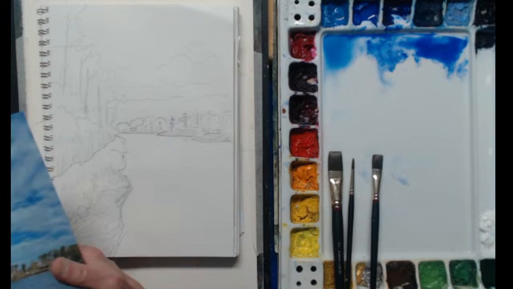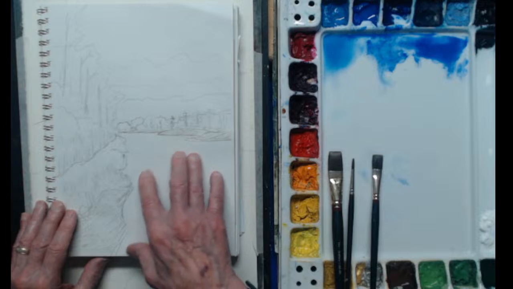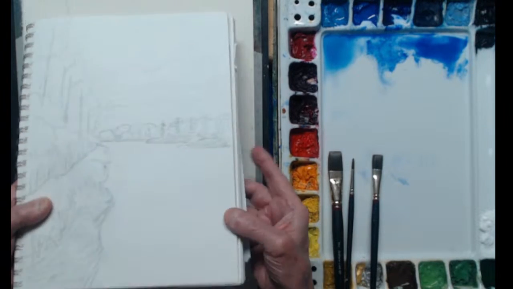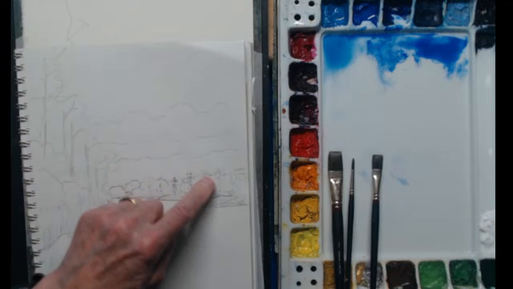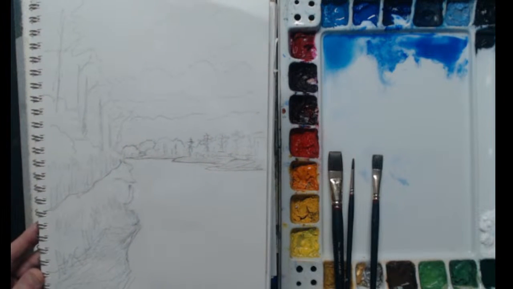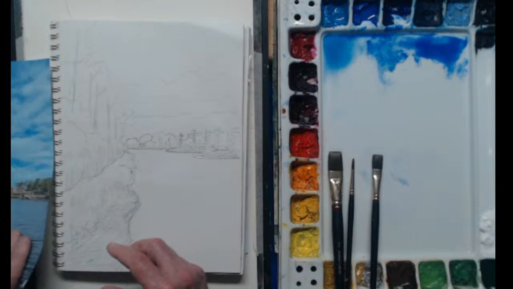And from the photograph, I did a design drawing. You can see here the design drawing. I got the sky with the trees and the water, and the trees here on the side. So that's my design sketch.